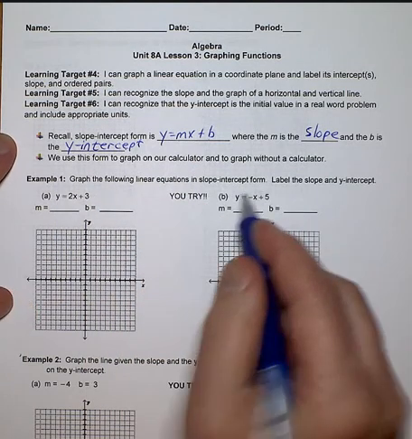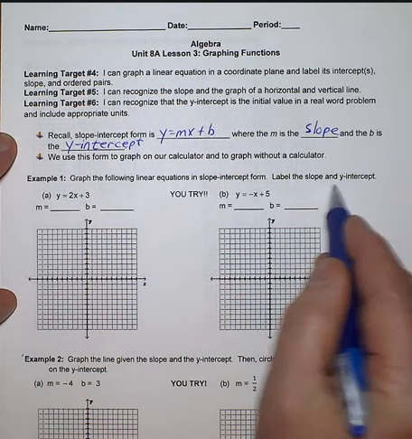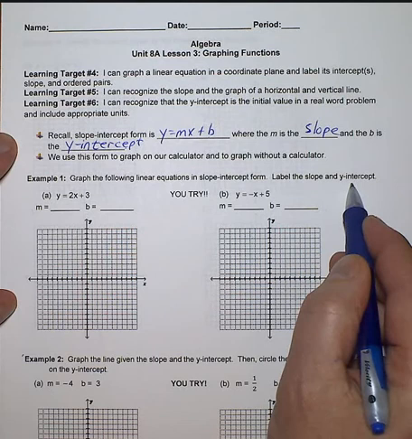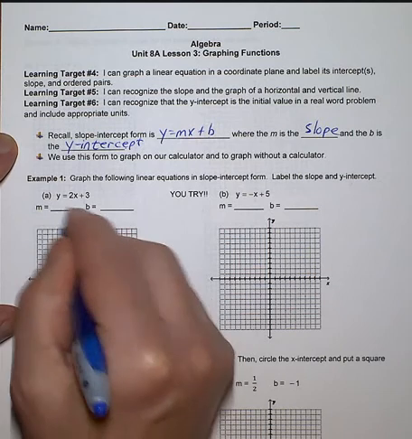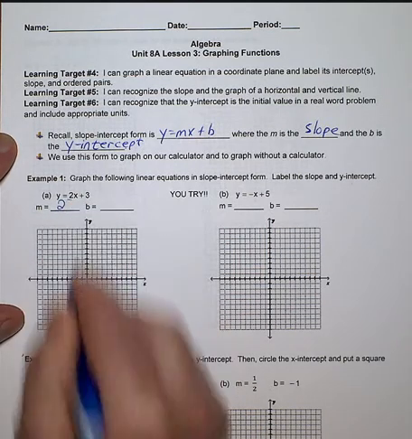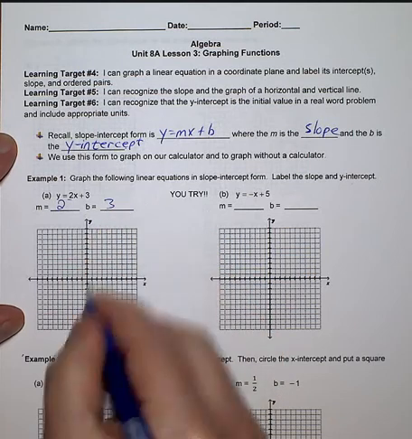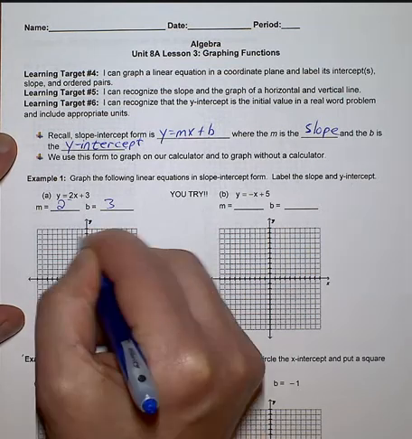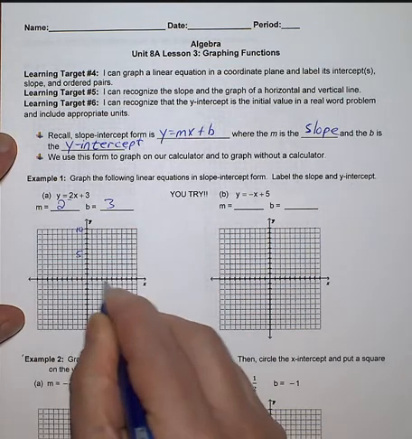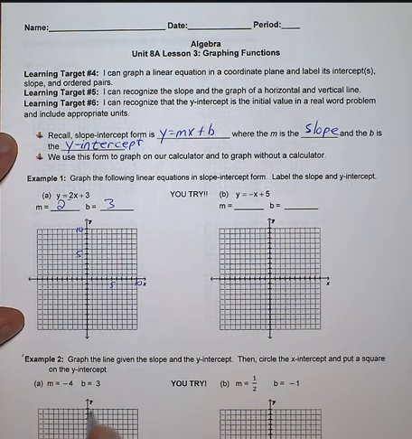So, in example 1, we want to graph the following linear equation in slope-intercept form. Label the slope and the y-intercept. So the slope right here is going to be 2, just the coefficient of x. It's the m. The y-intercept is 3. We always want to do this. I'm going to label 1, 2, 3, 4, 5, 10 on each axis. You want to put some units on here so everybody looking at this graph knows what it is.